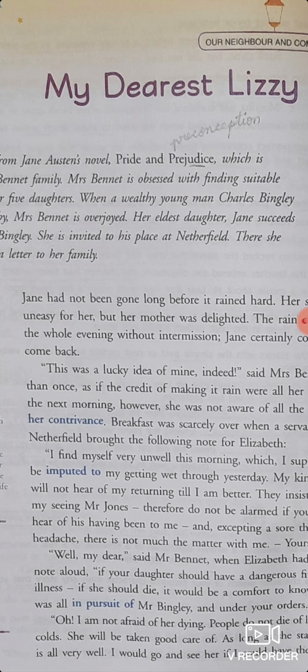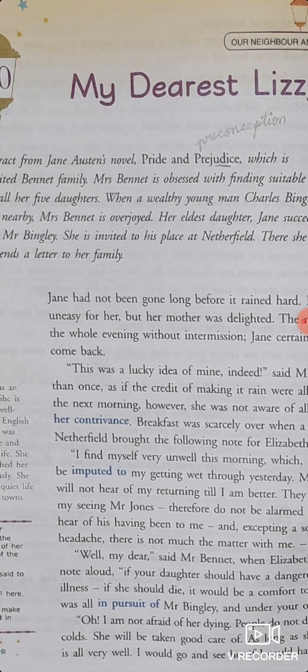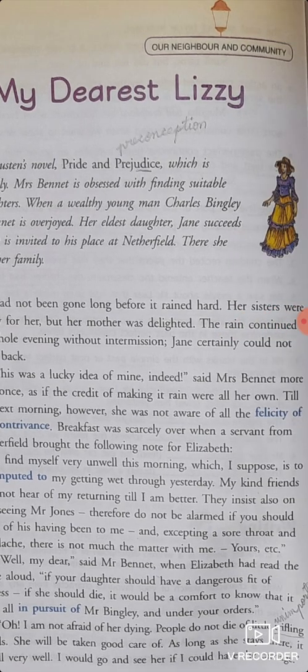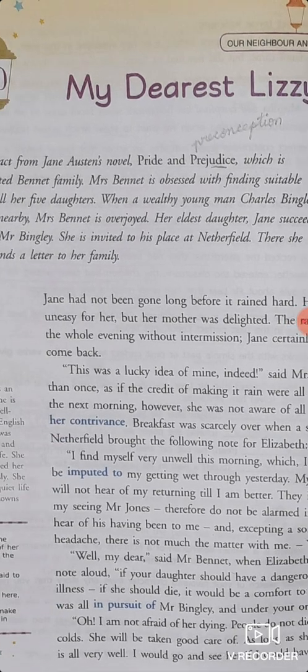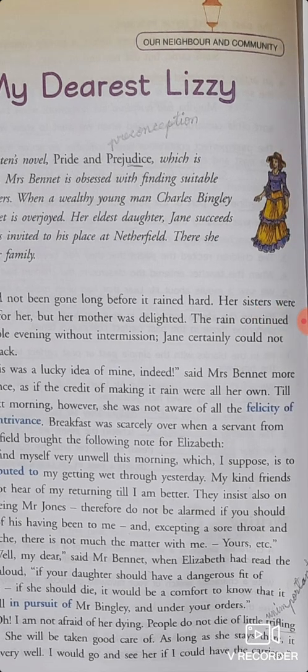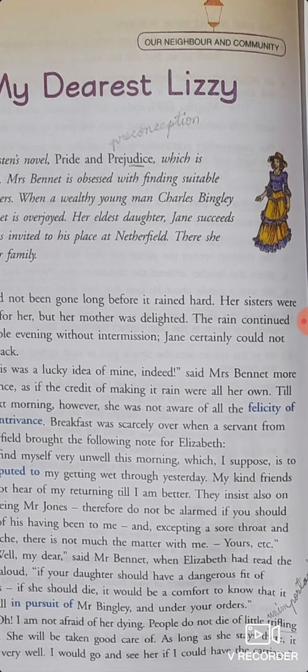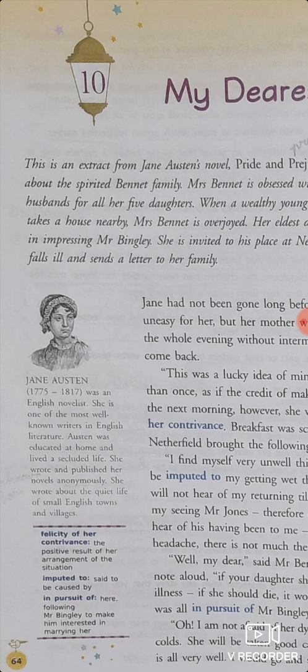Well, my dear, said Mr. Bennet, when Elizabeth had read the note aloud, if your daughter should have a dangerous fit of illness, if she should die, it would be a comfort to know that it was all in pursuit of Mr. Bingley and under your order. What the father is trying to tell, following Mr. Bingley to make him interested in marrying her.